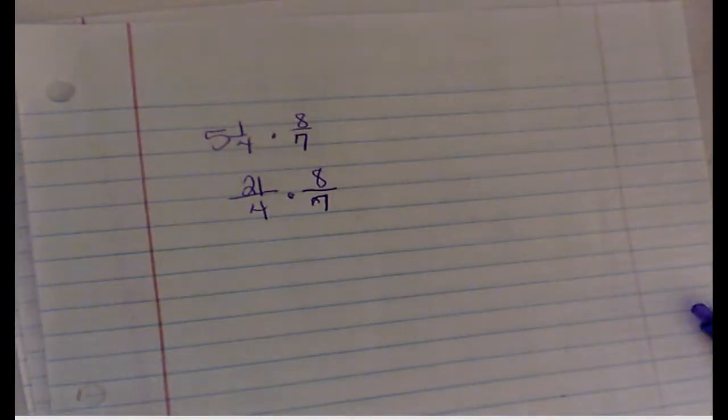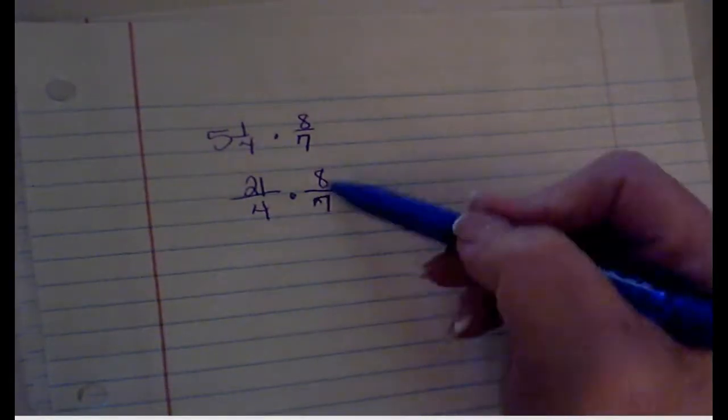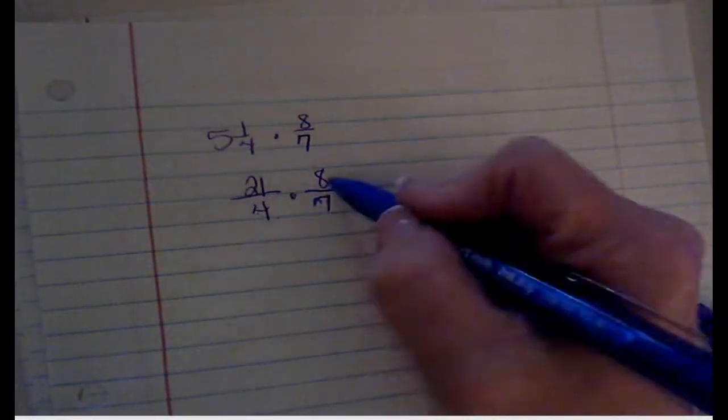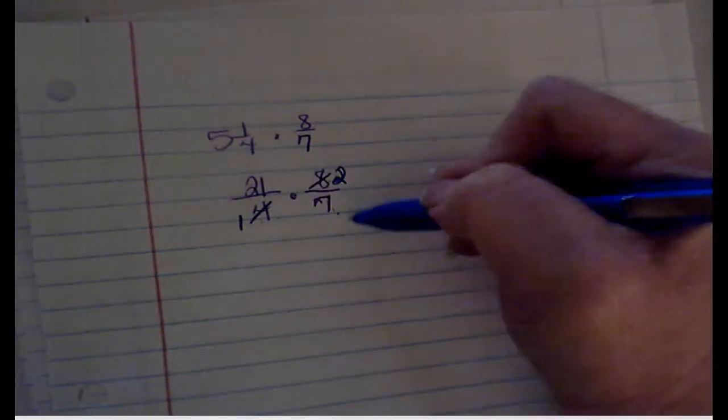So now this is where I'm going to also still look diagonal. 4 and 8. What can I divide 4 and 8 both by? I can divide both of these numbers by 4. 4 divided by 4 is 1. 8 divided by 4 is 2. Now I'm going to look this diagonal. 7 and 21.